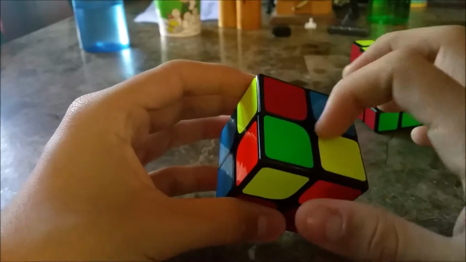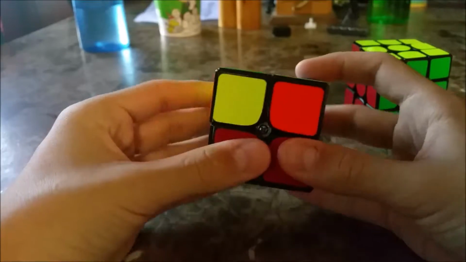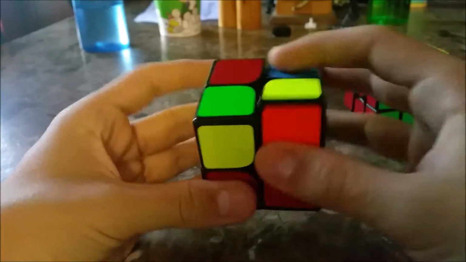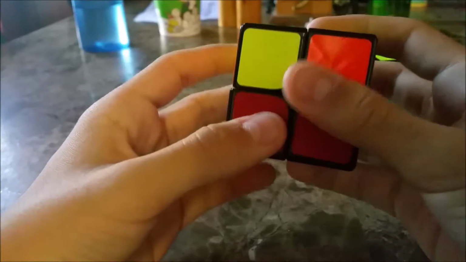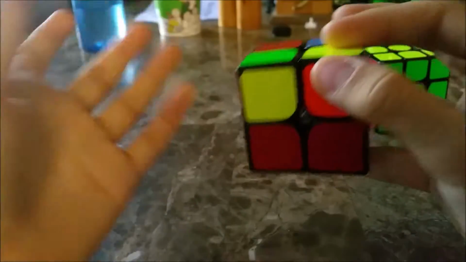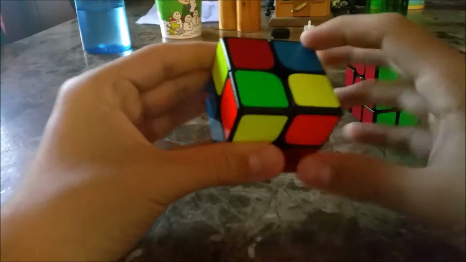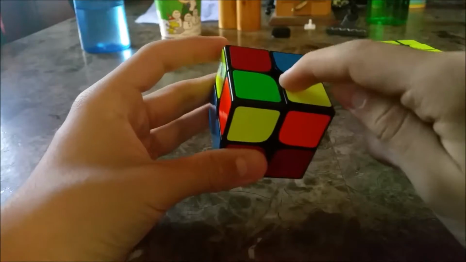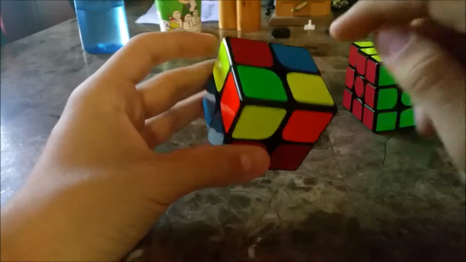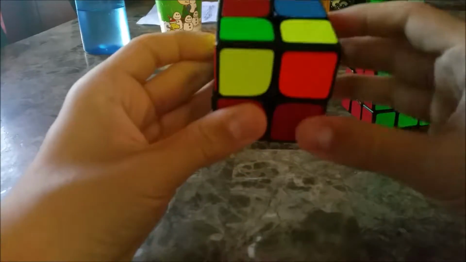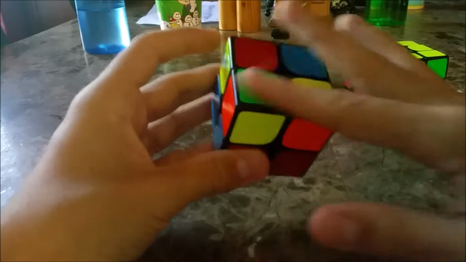I also chose to hold it like this because a lot of the algorithms I use are like R2, U2, R prime, U2. So it's a lot of R moves, R and U. I just can't think of another one right now, but that doesn't matter because I use a lot of R moves. So I end up having to hold the cube from this position. And by recognizing like this, I don't have to do a U2 or whatever. So I just recognize it from this position.